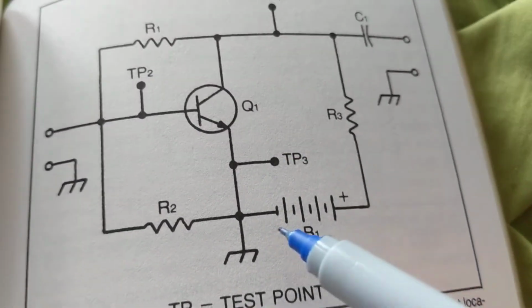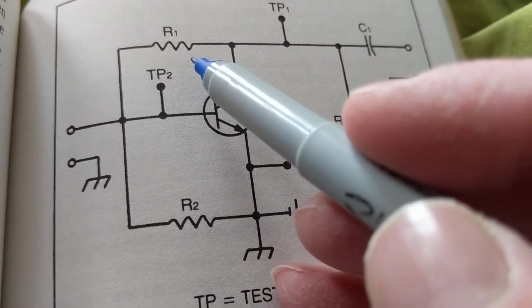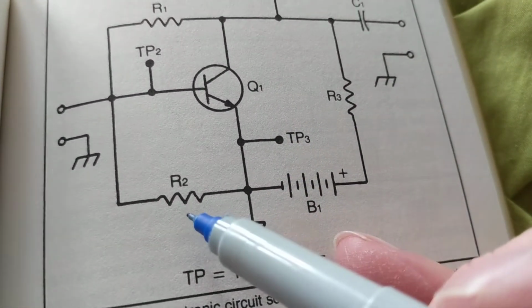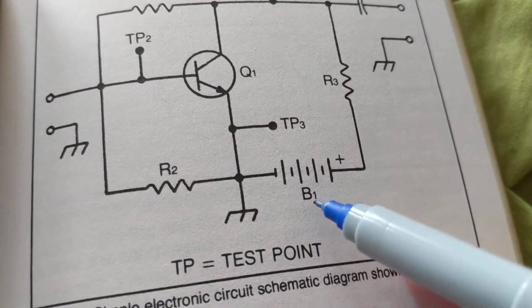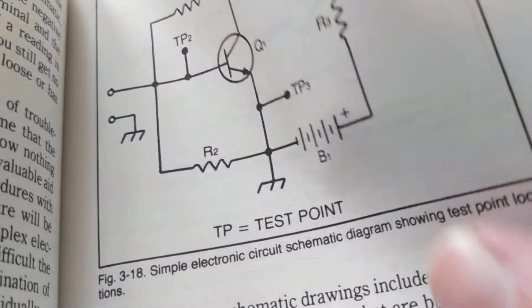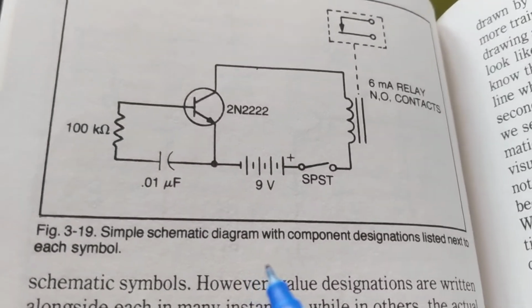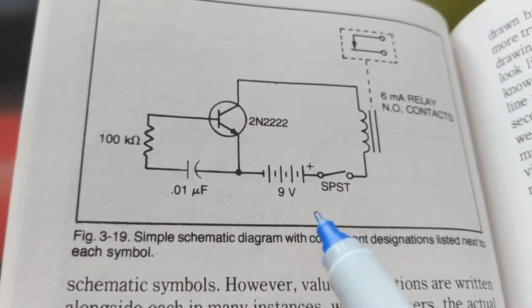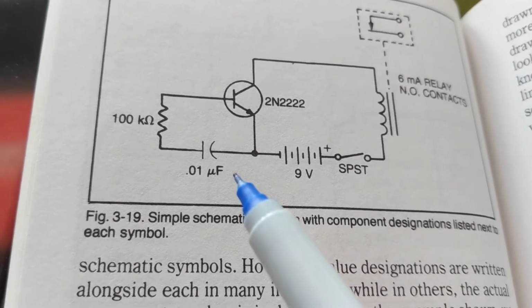So it gives you some information, but what's missing again? What's the value of R1? 10K, 100K? What's the value of R2? We don't know. What's the value of B1? How many volts? We don't know. If you ask yourself those questions, you're getting better. Now we come to the nitty-gritty. Look at this. Now we know the symbols, but what's missing now?